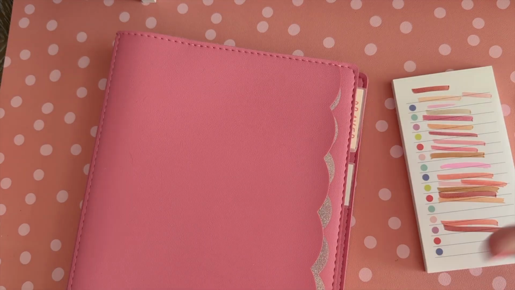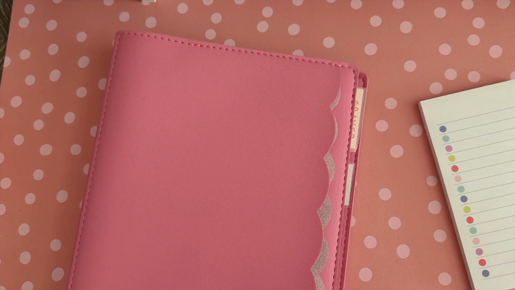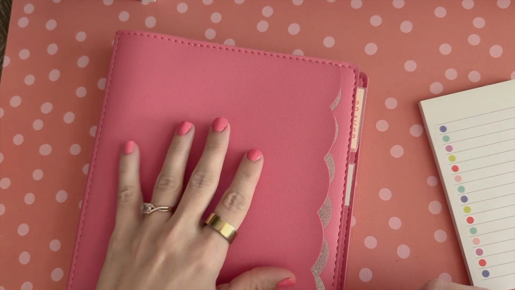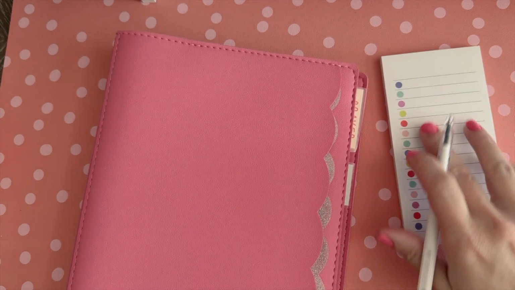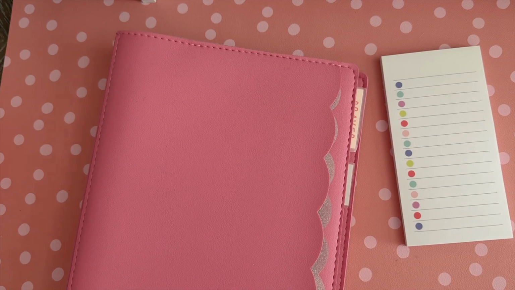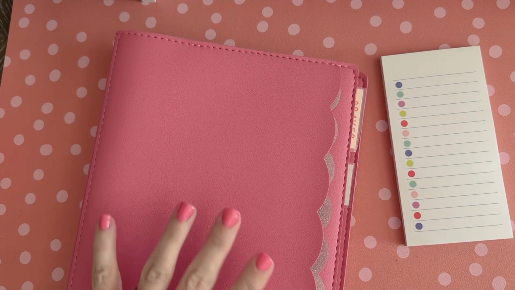So what I'm actually going to do is I just have a piece of paper here, sticky notes. I'm going to go through my last Prayer Journal and pick out what I used and what I liked, and then look at the new dividers and see what I want to print. And then I'm just going to make a list. This might be super self-explanatory, but sometimes people like to see the process. So I thought I would show you.